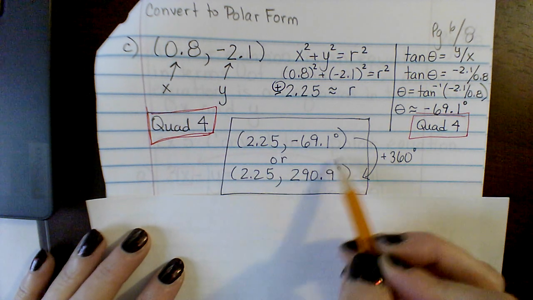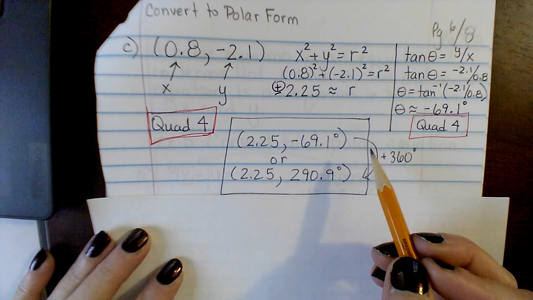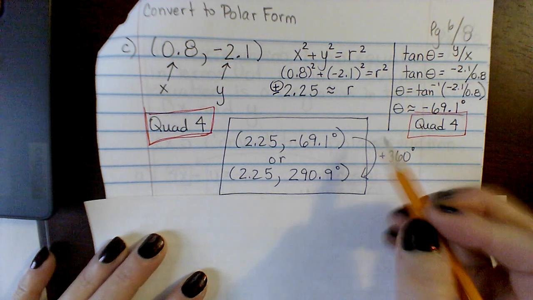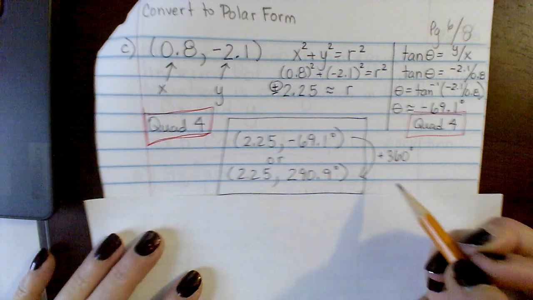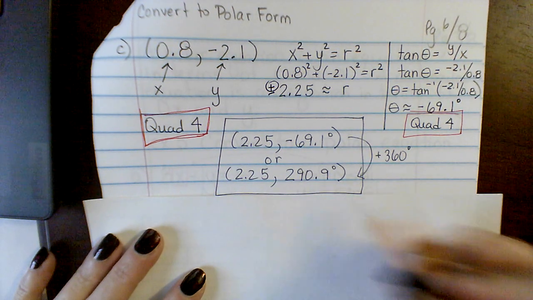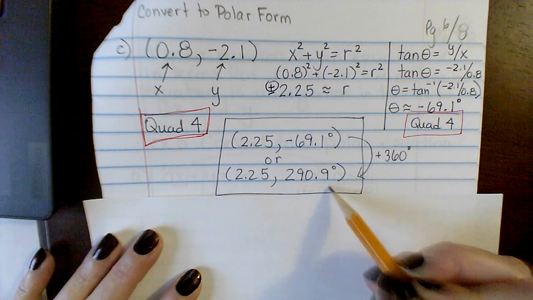Now, some textbooks do not like it when you give negative angles for answers. I particularly do not care. But if that's the case, you could just find that coterminal version. You can just find the positive version of this by adding 360 to that. And we know that it would still be in quadrant 4.